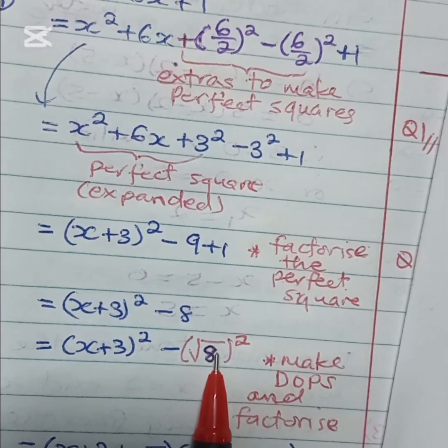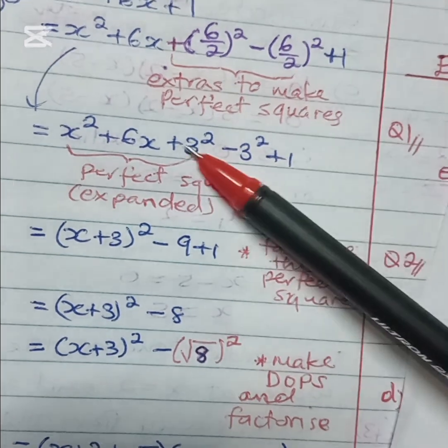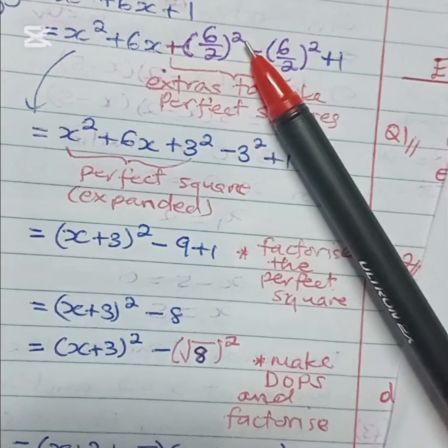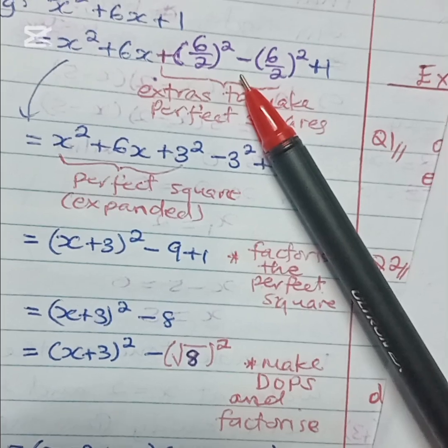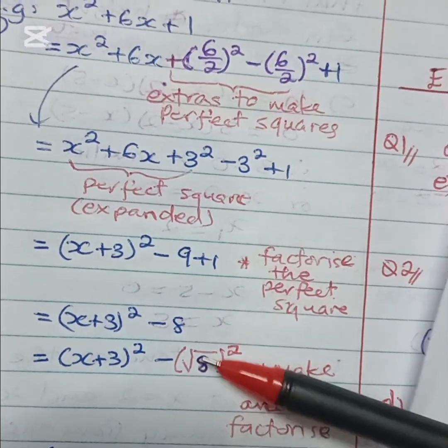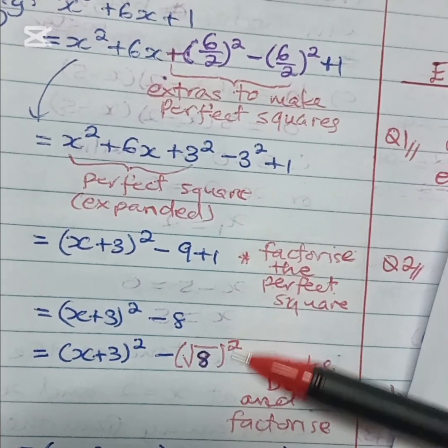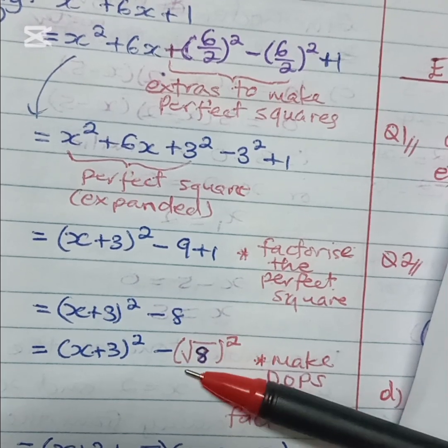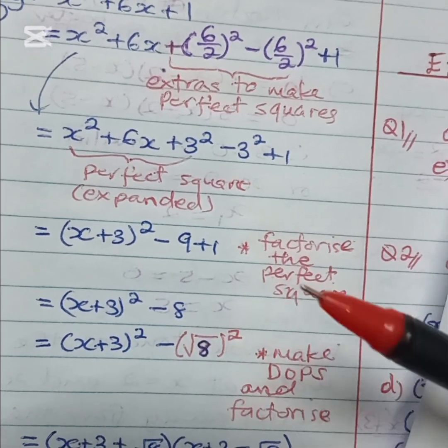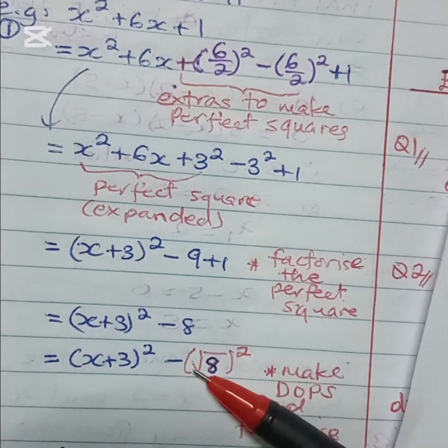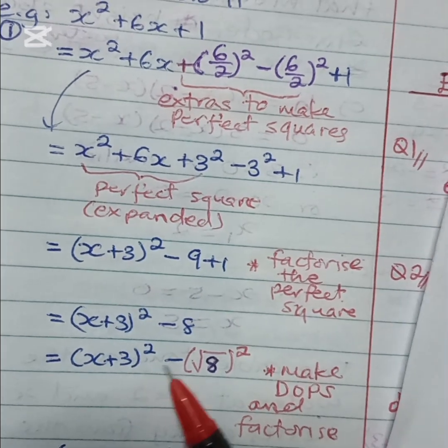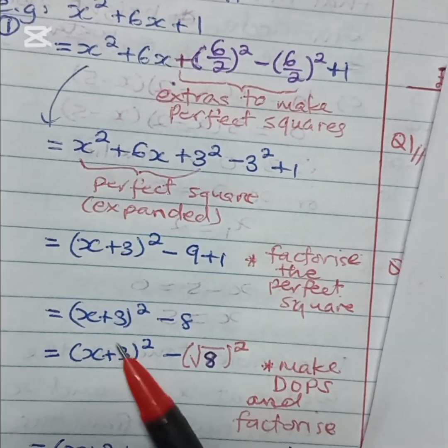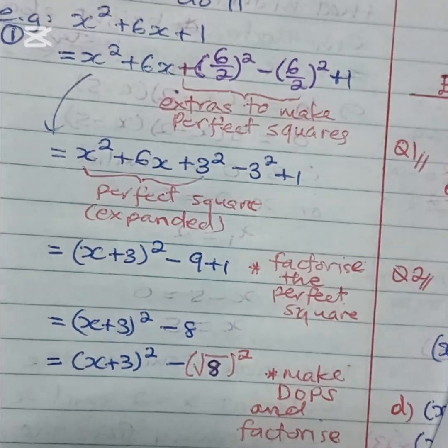It still remains 8. Just like we did up there, we added half of 6 squared but then we subtracted the same thing again. So we do the same here. When we square it, we do the opposite of squaring, which is square root, so the value still remains the same. And when we do that, we now have a difference of two squares.